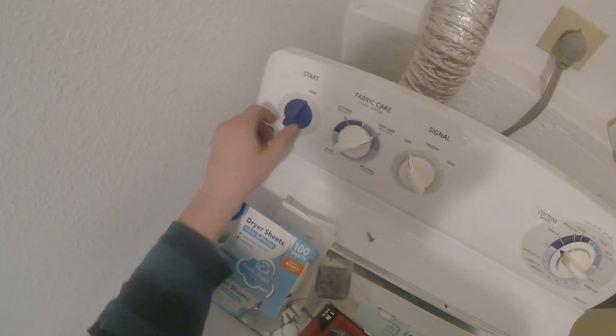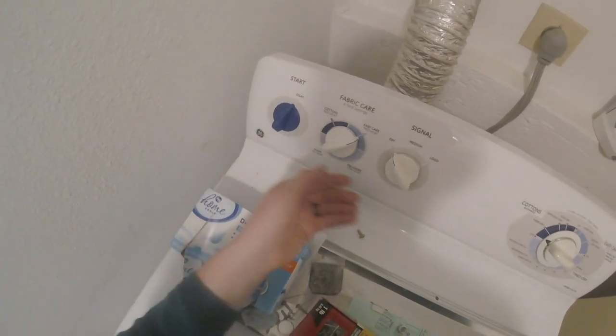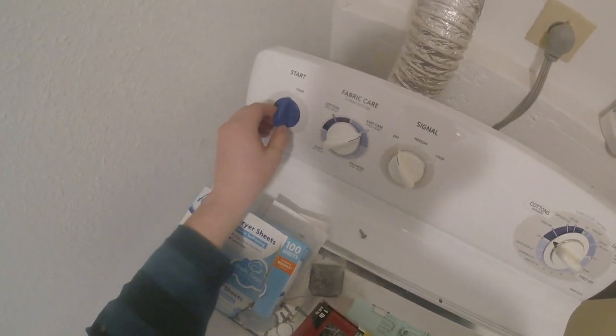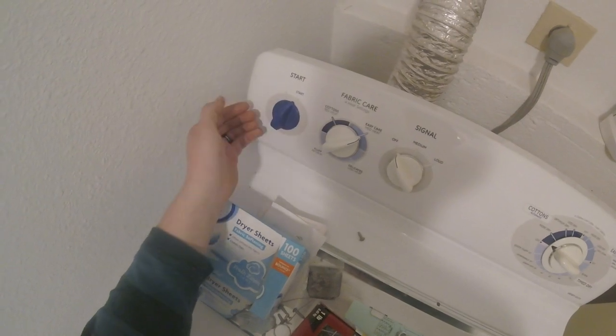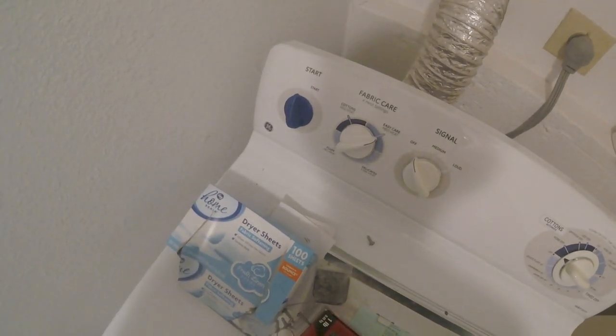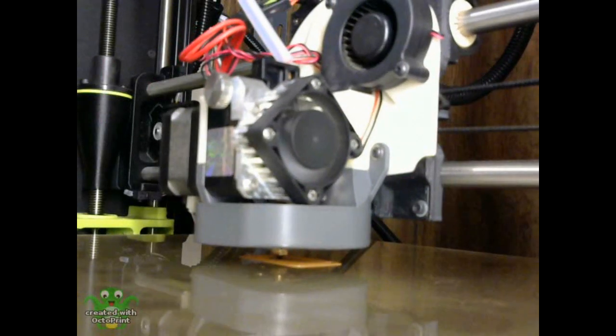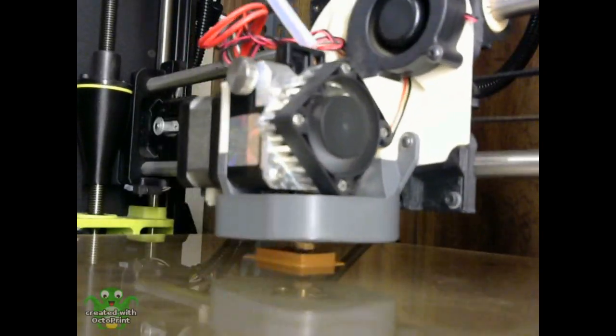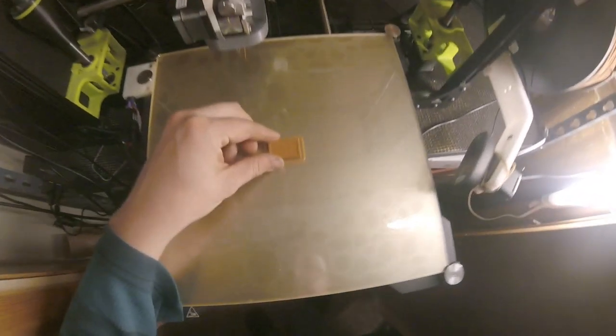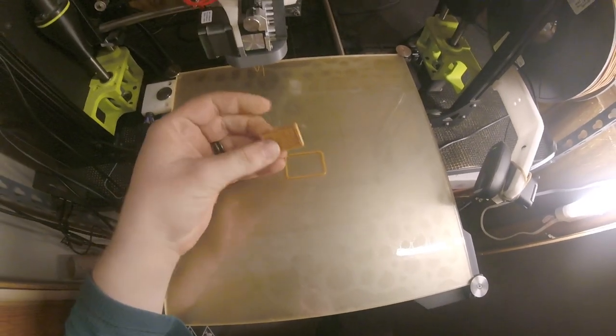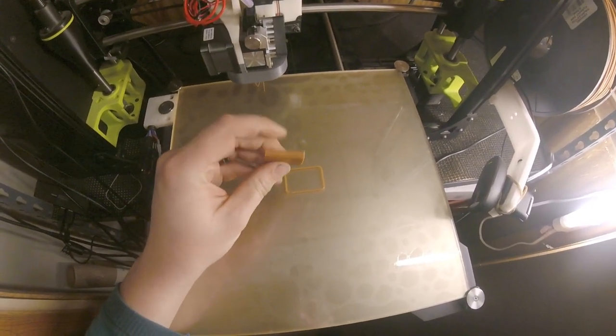Hey, it fits perfect. Kind of matches the color scheme too. That was not planned. Sweet. Well, one done. Looks like it turned out pretty good.